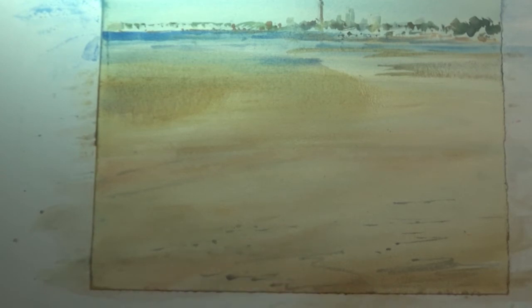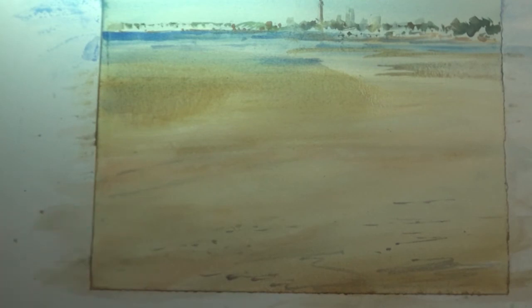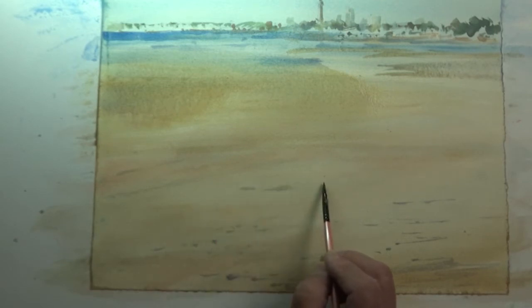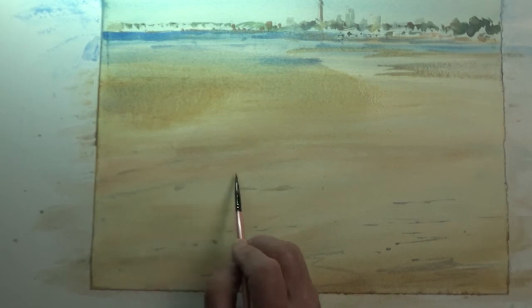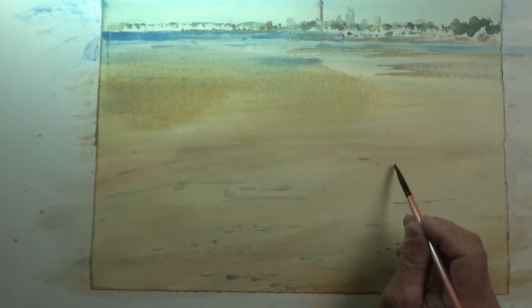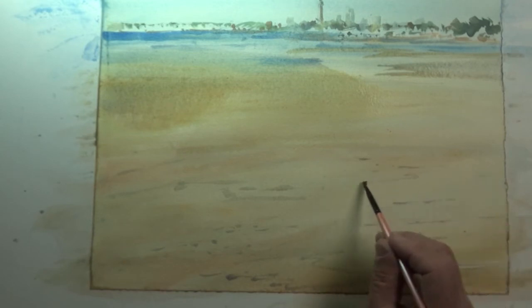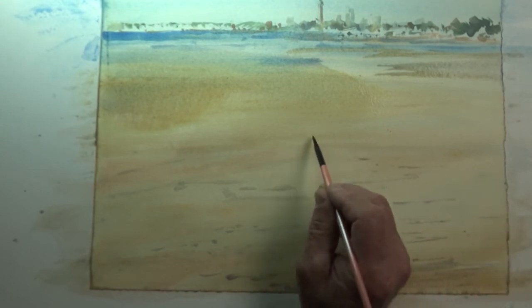What I'm doing is I've got a mixture of the mixture that I used out here, a little bit of opera into my cerulean blue and cobalt blue, so it gets to be a little bit cooler, and we're just putting out some basically little shapes here and there to indicate that there's just a bit of debris on the beach, or footsteps or whatever.